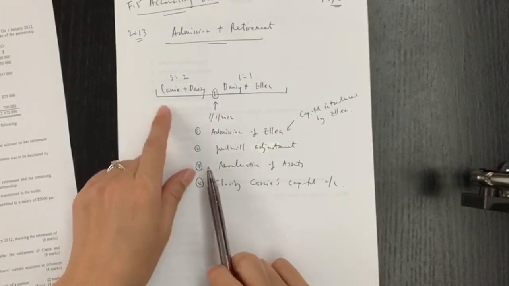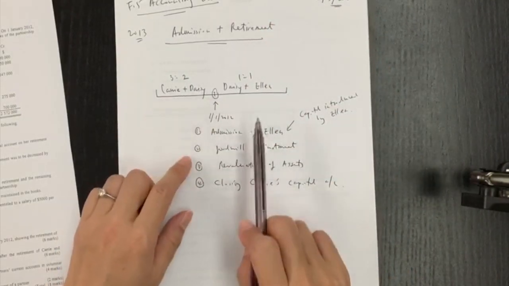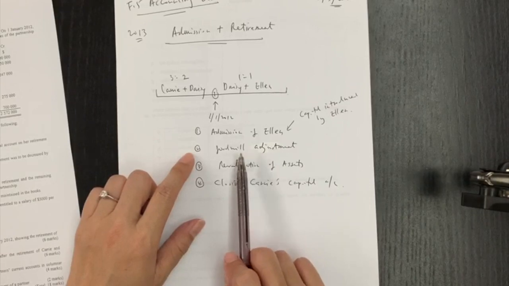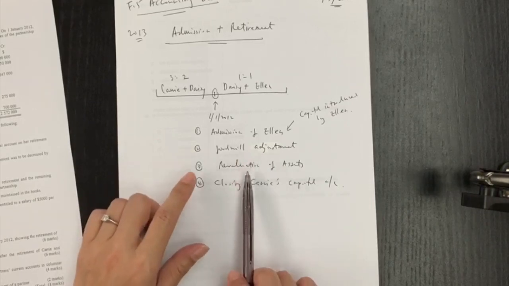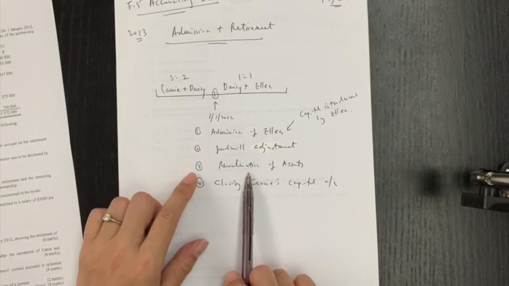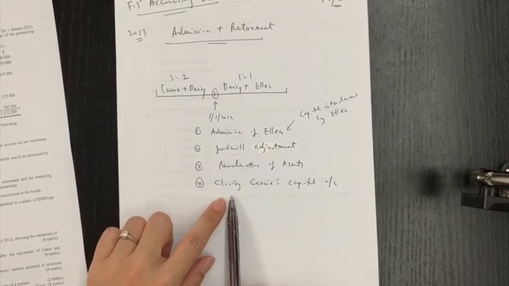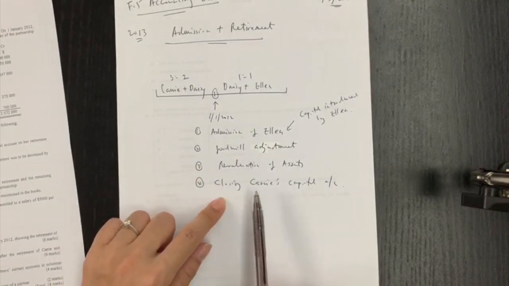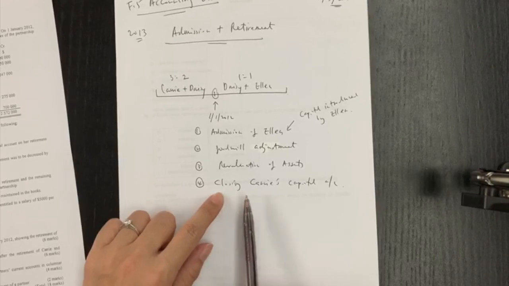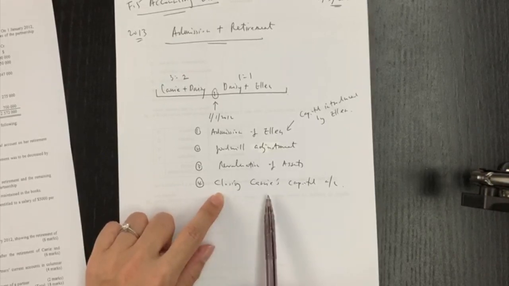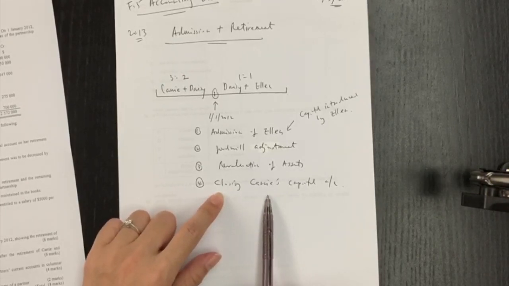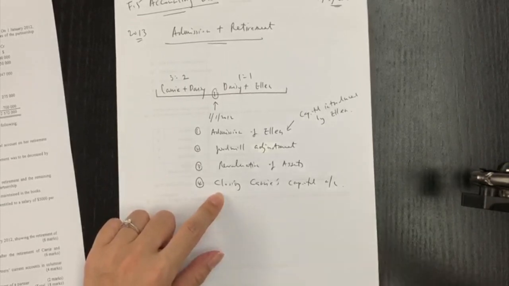So therefore, since the profit and loss ratio is not the same as before, we do goodwill adjustments, we do revaluation of assets, and finally, who's leaving? Carrie is leaving, so we need to close everything related to Carrie. So this is about the combination of both admission and retirement.